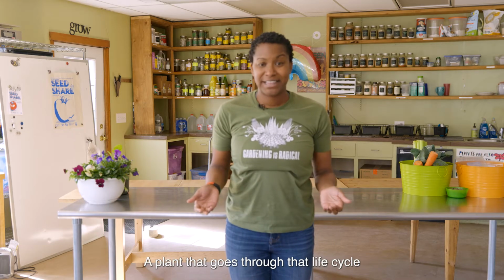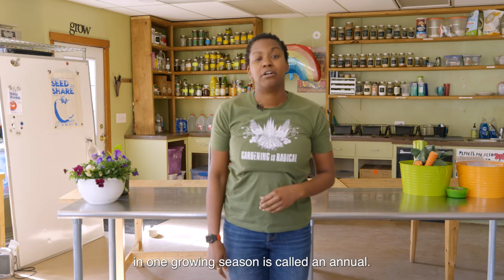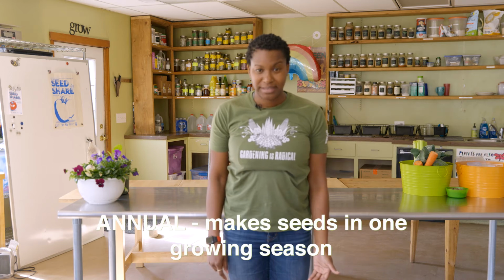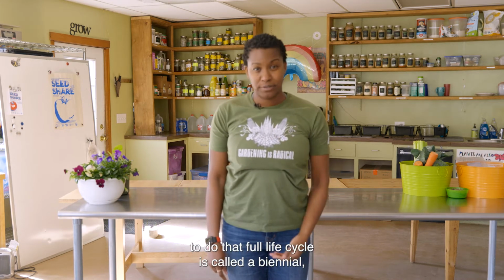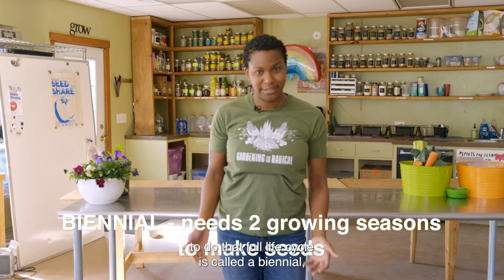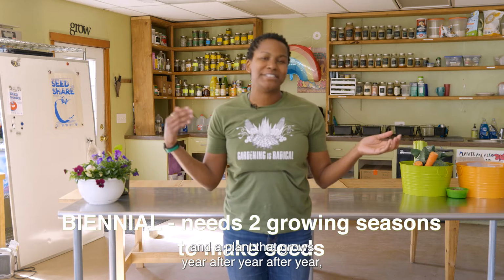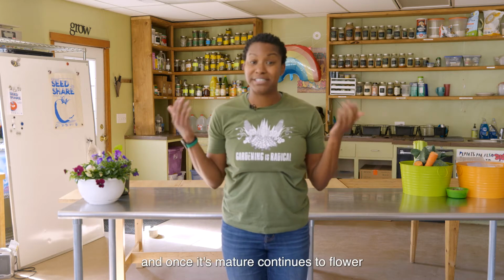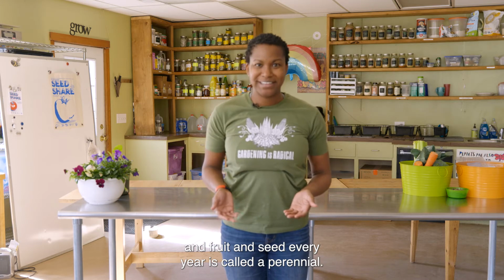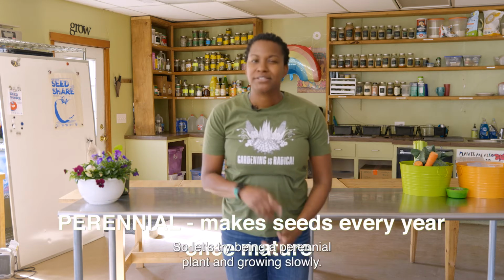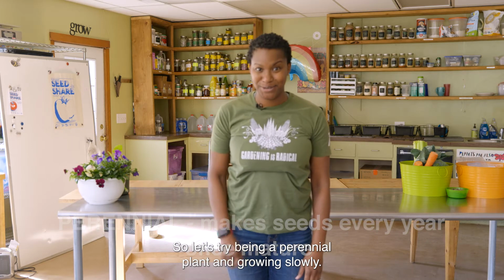A plant that goes through that life cycle in one growing season is called an annual. A plant that needs 2 growing seasons to do that full life cycle is called a biennial. And a plant that grows year after year after year, and once it's mature, continues to flower and fruit and seed every year, is called a perennial. So let's try being a perennial plant and growing slowly.